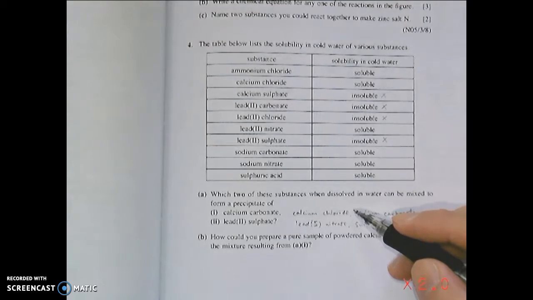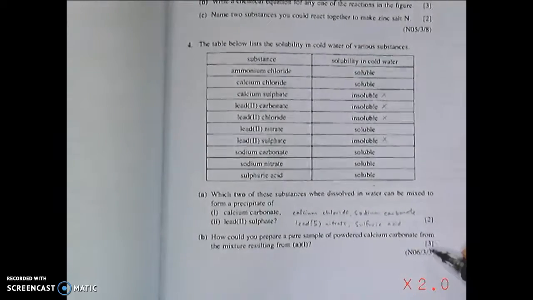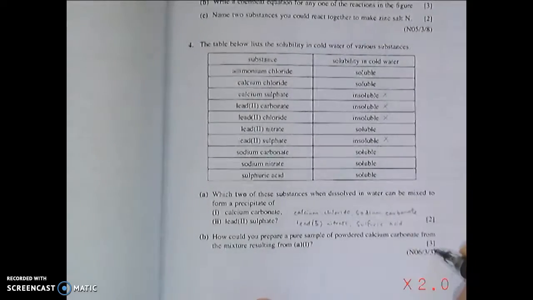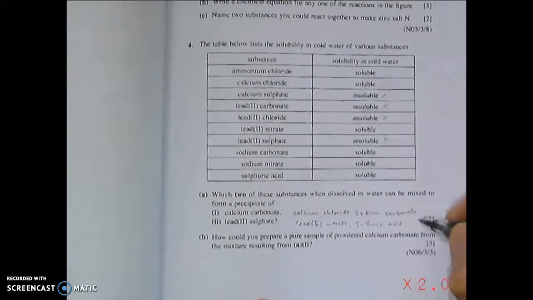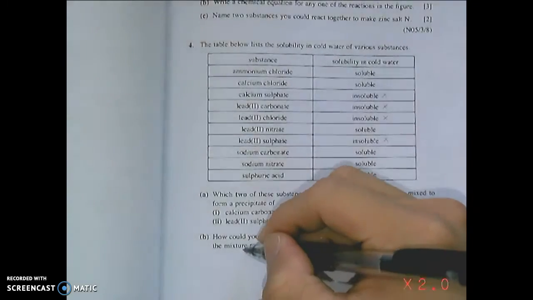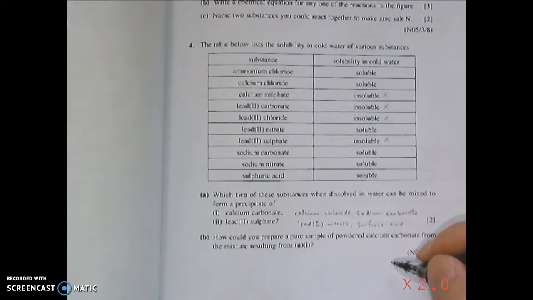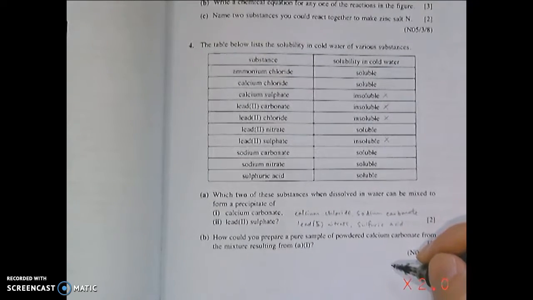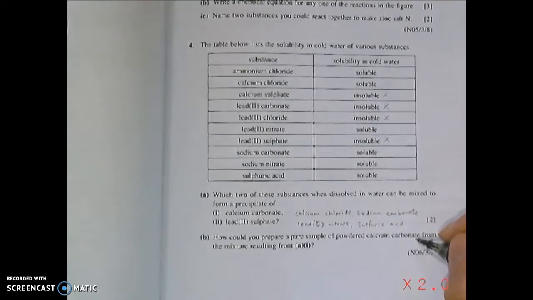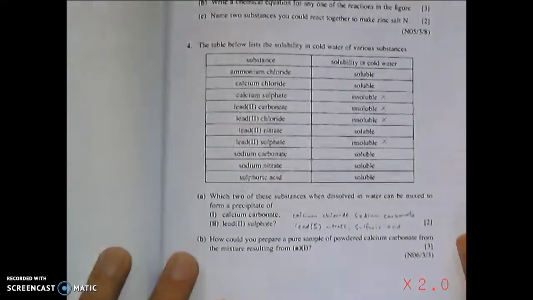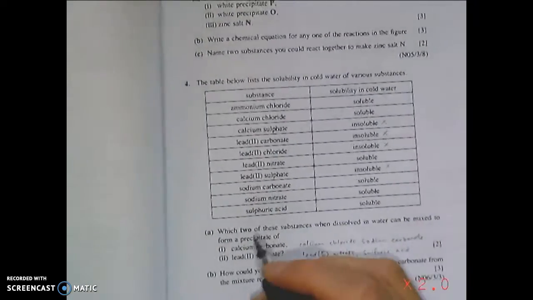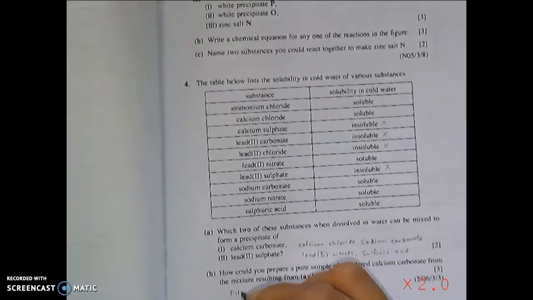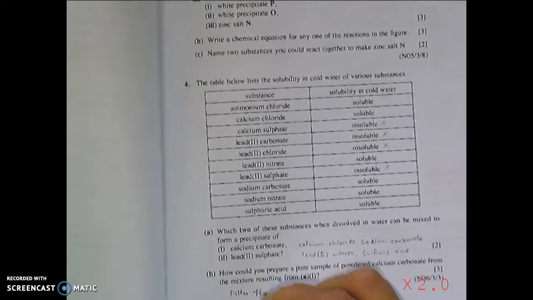Okay, so I'm going to break down the marks. There are 3 marks here, okay, and you see the word from the mixture. So there has to be 3 steps in answering the question, 3 parts as it were, 3 parts of the question. So the first part would be to filter off the precipitate, right? So I'm going to write filter off the precipitate.